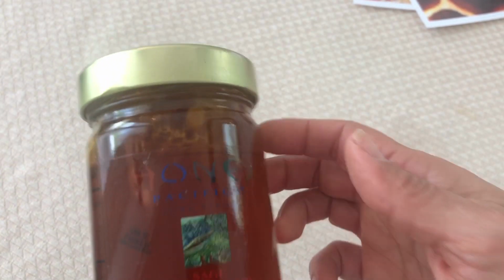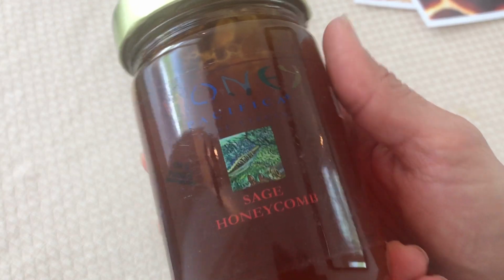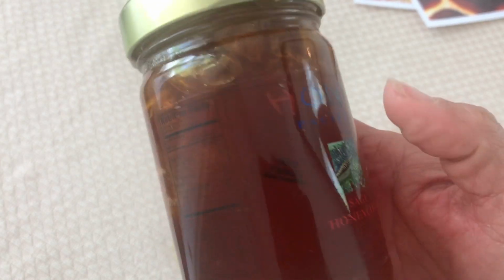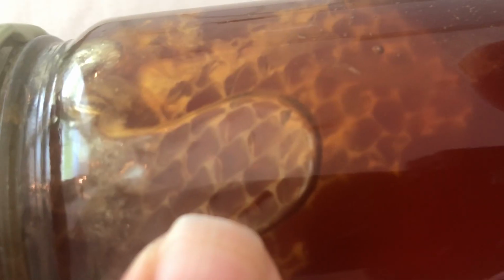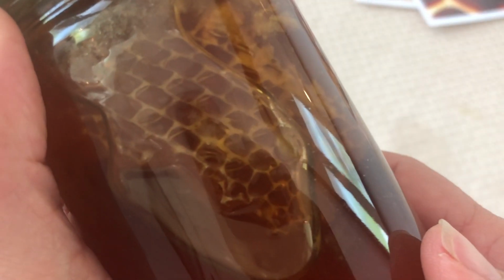Now here is a real jar of honey that has the honeycomb intact. And let's look up close. What do you notice? Look at the shape. It's a hexagon. See it at this angle a little bit better.